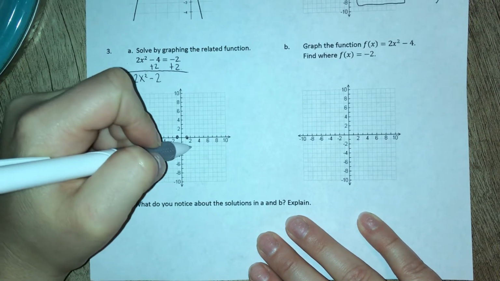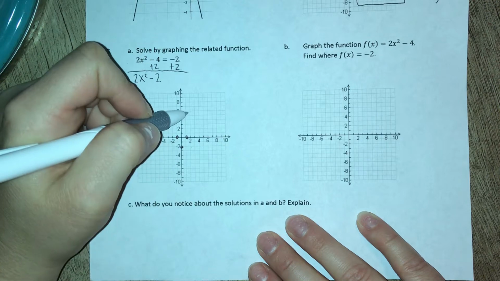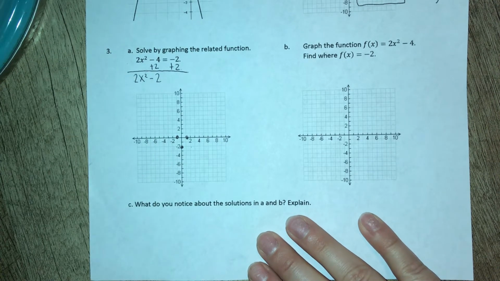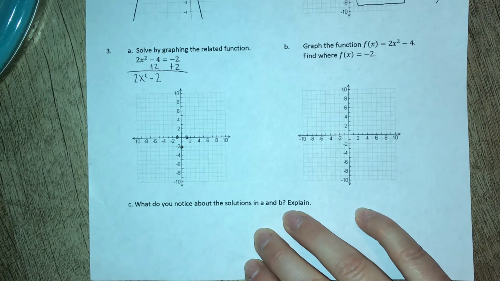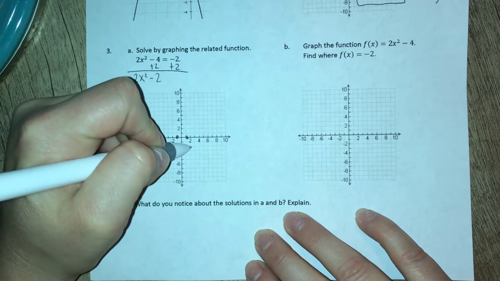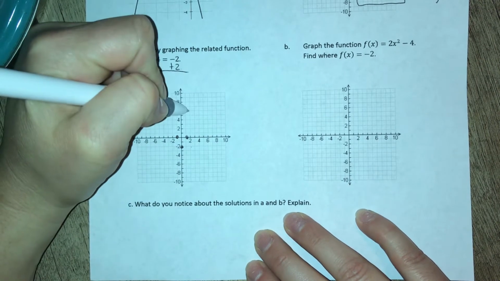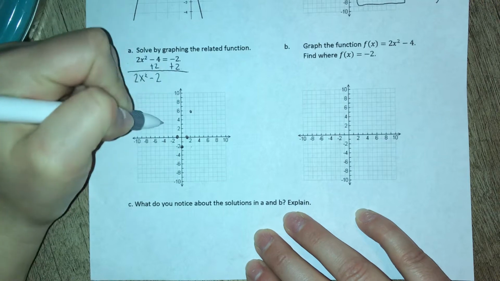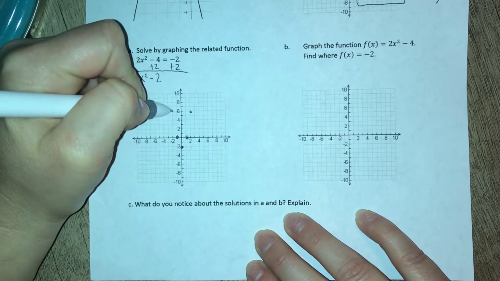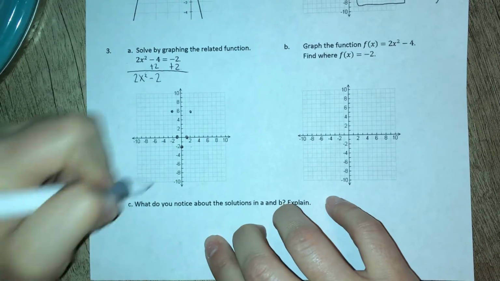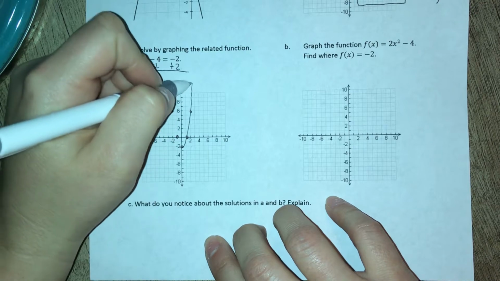And then next it would be over 2 up 4, but now I'll be looking at over 2 up 8 because it's 2 times greater. So over 2 up 8 on both sides. Now that I have those, I can go ahead and connect.